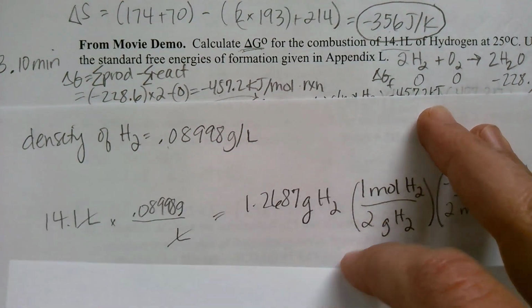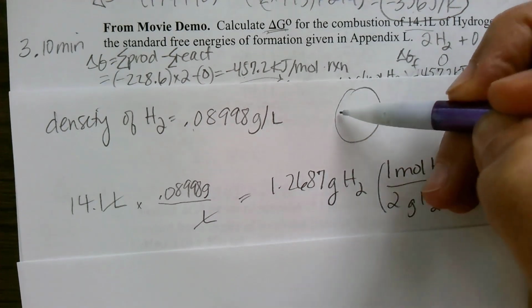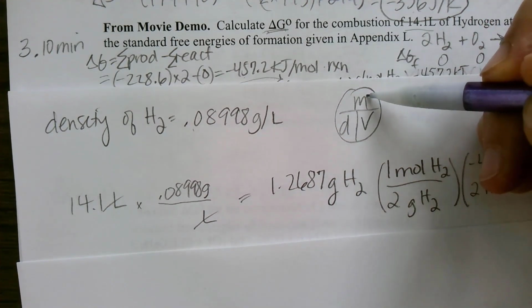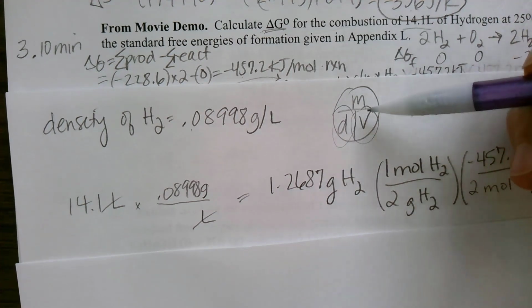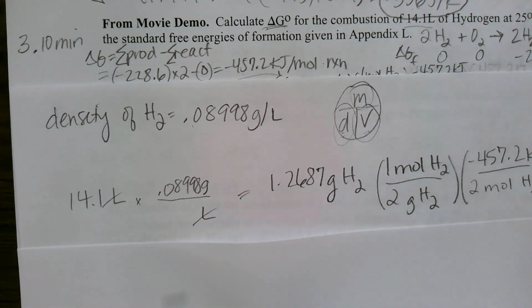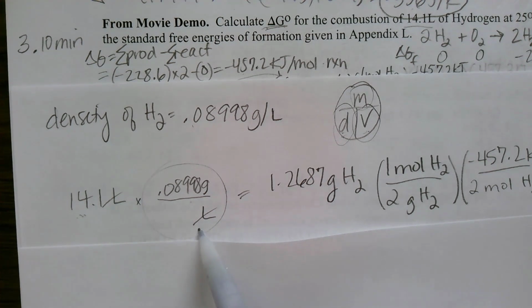So let's do that. If I have volume, density is mass divided by volume. If I know density and I know volume, I can multiply those two together and find the mass. So let's do 14.1 times the density of hydrogen. And this is something that we would be able to look up.